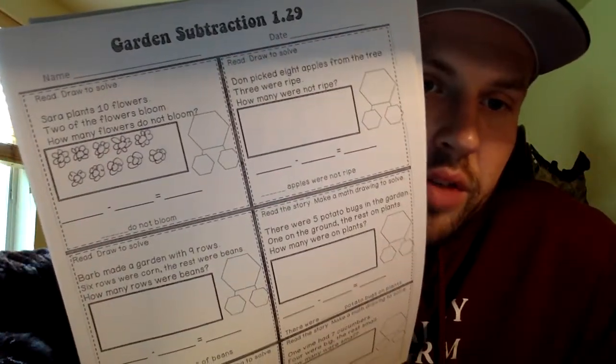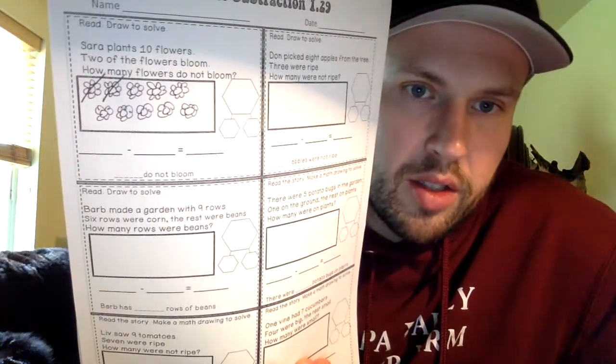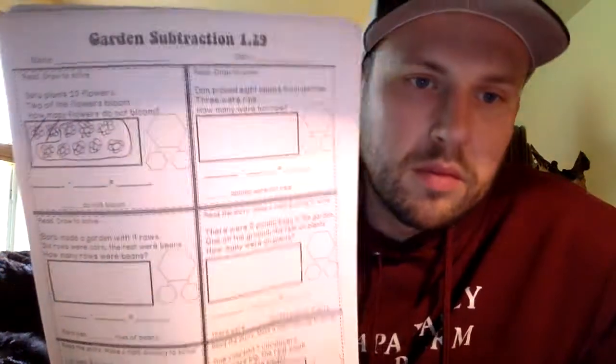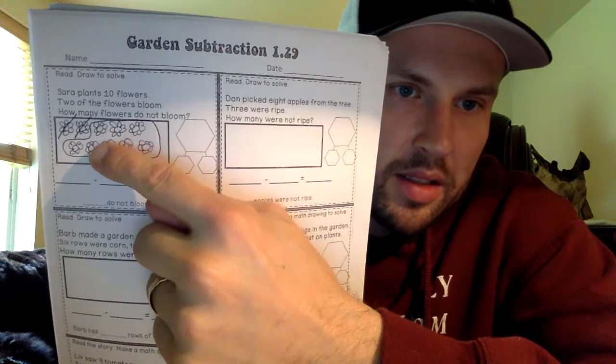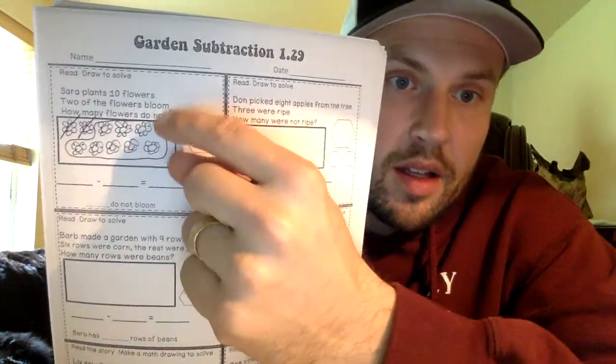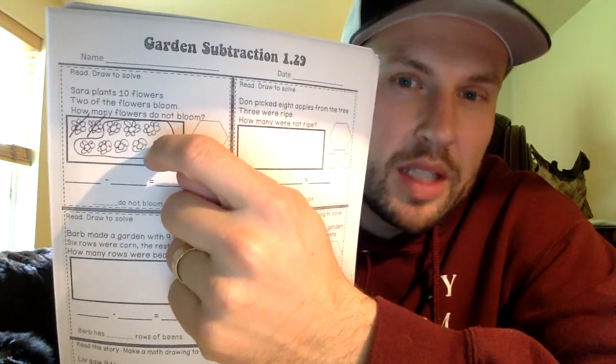So I drew 10 flowers, and I know that 2 of the flowers bloomed. Okay, so I should have drawn 2 blooming flowers and the rest that were not blooming, but you get the point. So I'm going to cross off 2 of them. Goodbye. We know you bloomed. Okay, and then I'm going to circle the rest. 1, 2, 3, 4, 5, 6, 7, 8. So if those 2 were the only ones blooming, then these 8 must be the ones that did not bloom.